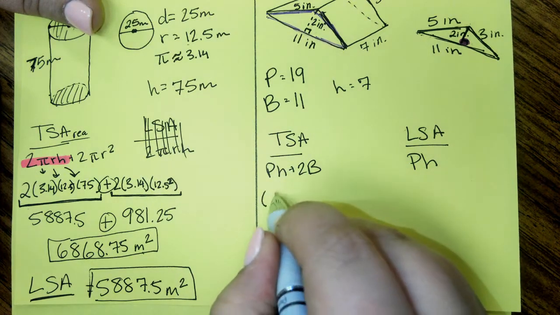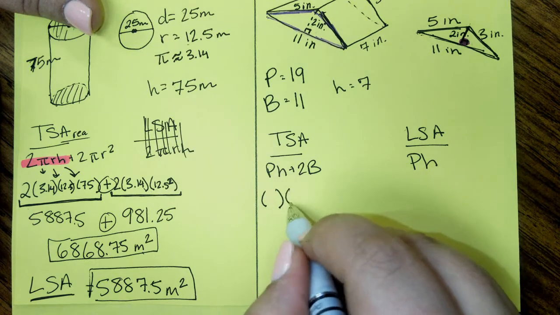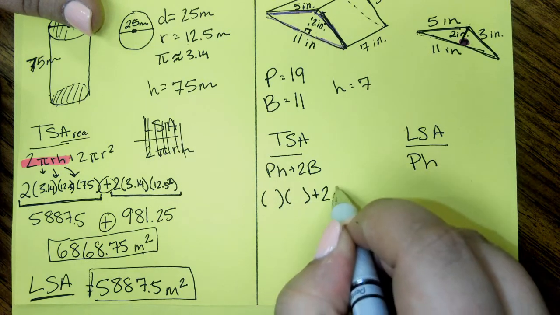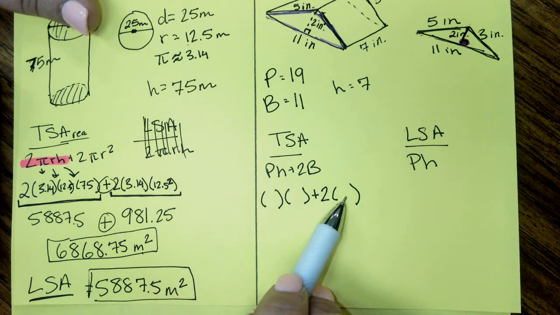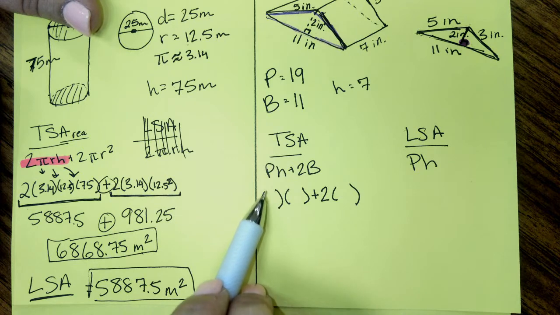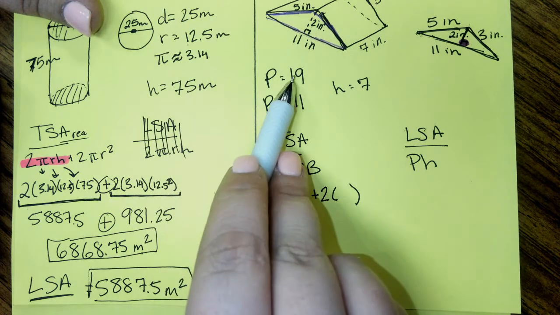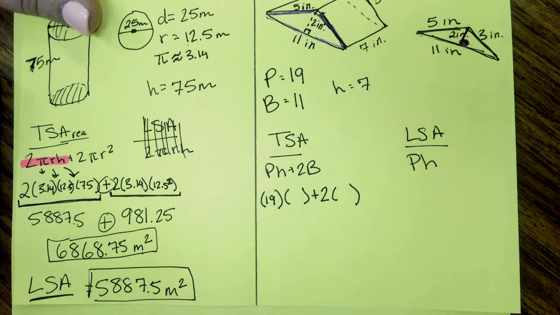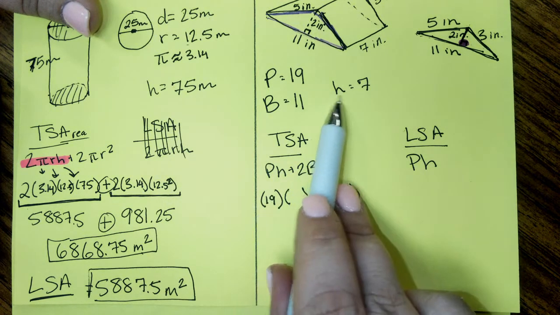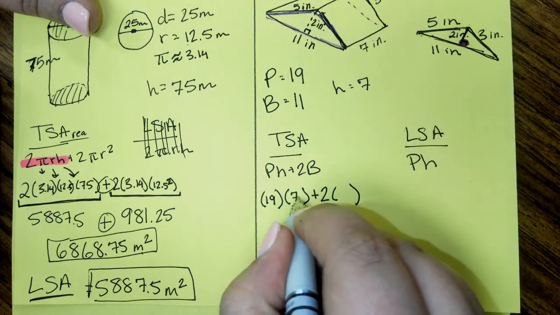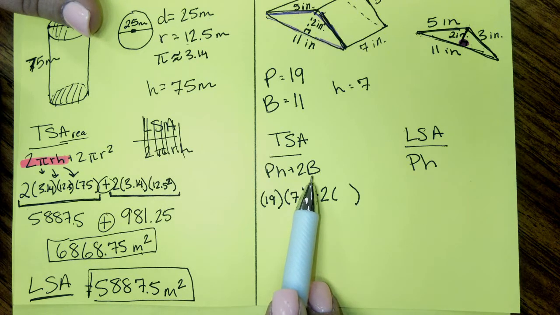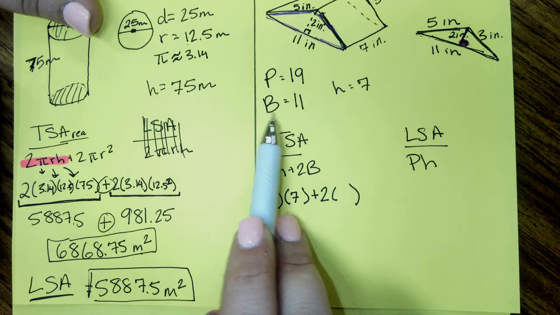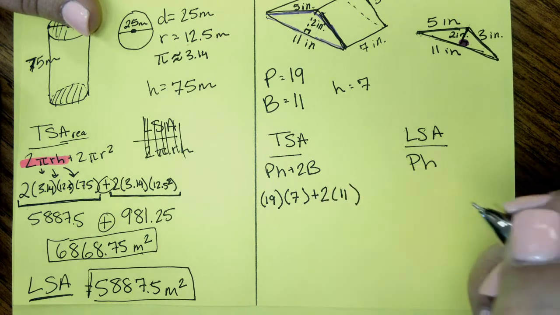I'm going to put a set of parentheses, or a bubble, everywhere I see a letter. I've written my formula once as letters. Now I'm going to rewrite my formula using numbers. This parentheses is in place of P, and the perimeter of the base was 19. So I put a 19 in that bubble. The next set of parentheses is in place of H, and H is 7. So I put a 7 in that bubble. The next set of parentheses is in place of capital B. Big B, or the area of the base, is 11. I put an 11 in that bubble.